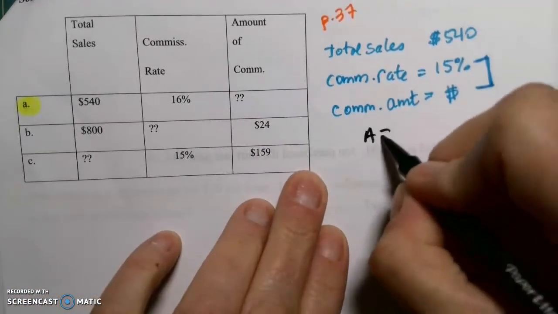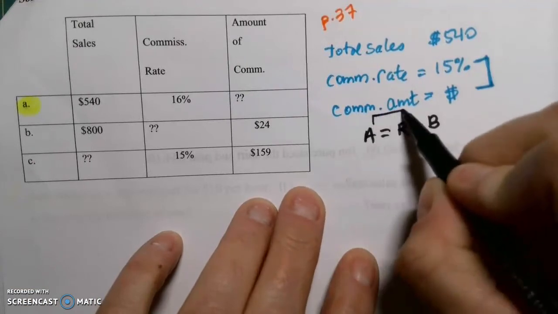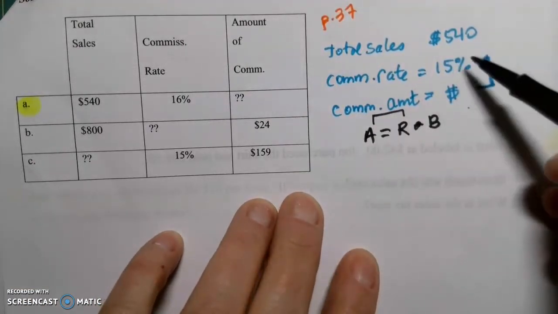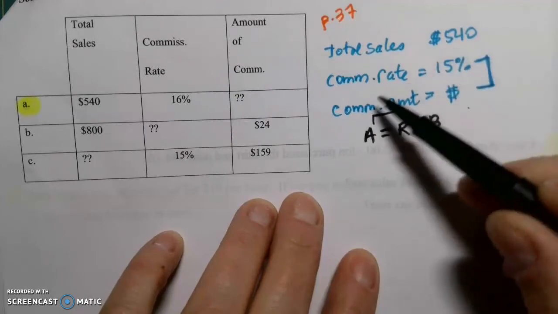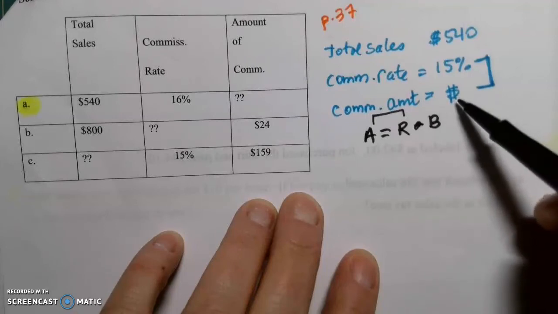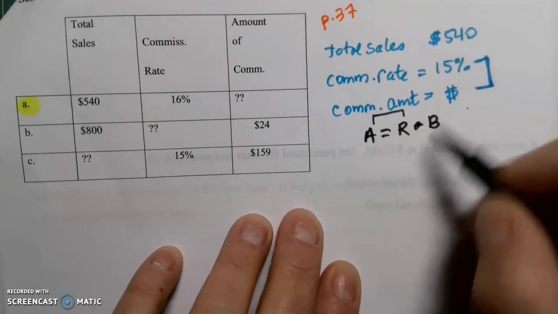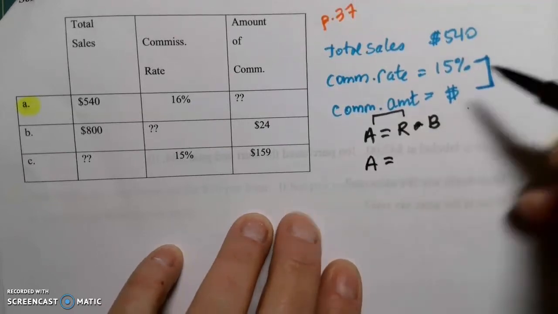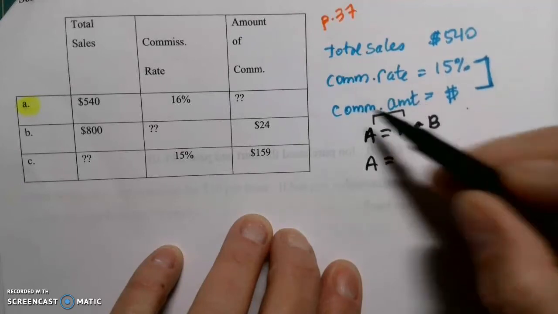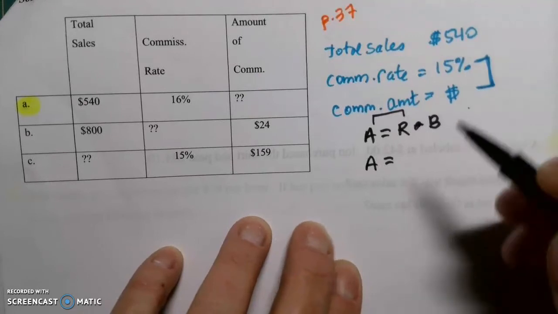So amount equals rate times base. And remember that the amount and the rate need to talk about the same thing. And they are talking about the same thing here, right? 15% is specifically the commission rate. That will translate to the commission amount, which is the thing that I'm looking to find. So it's okay that this one is unknown because I have the rate that refers to it. So I can figure out how to talk about commission in terms of dollars instead of just in terms of percent.